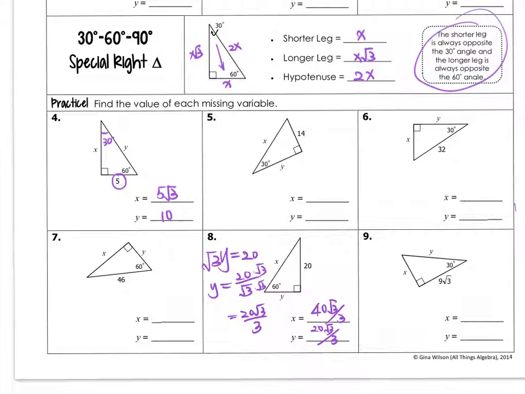So again, the shorter leg multiplied by root 3 equals my longer leg, which is 9 root 3. So therefore my x is 9. If my x is 9, then the hypotenuse is twice as long, so it's 9 times 2.